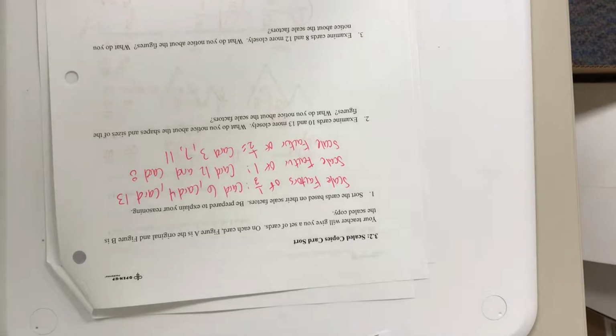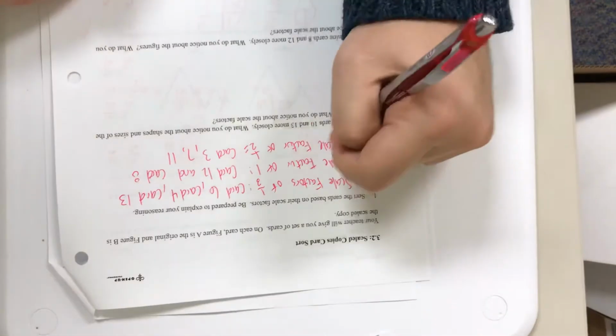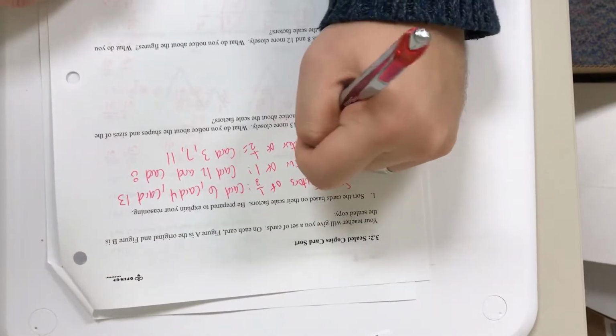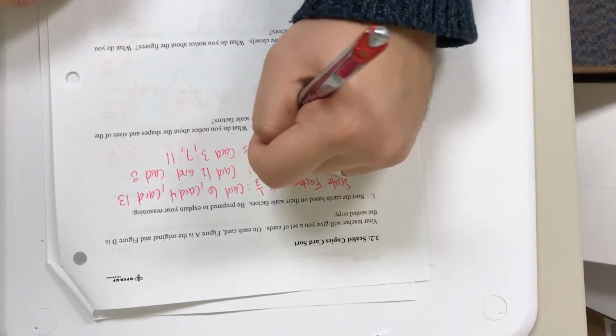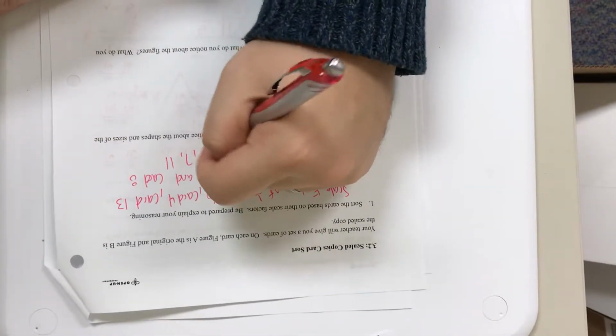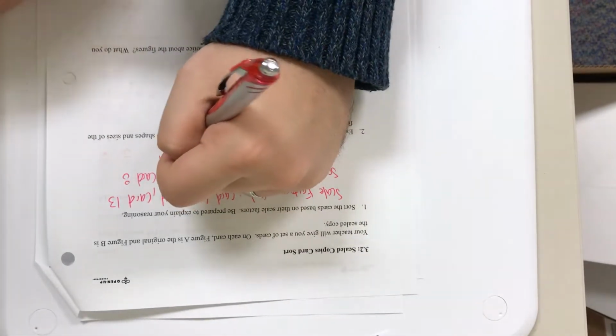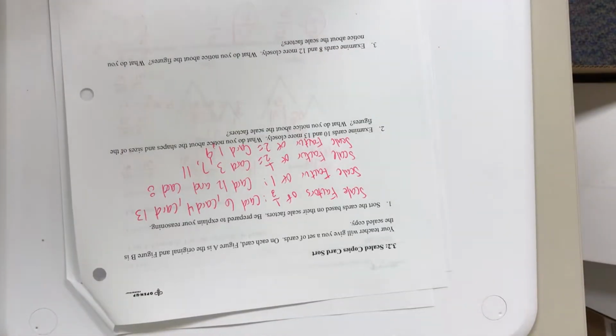Those all have a scale factor of 1/2. Scale factor of times 2. Scale factor of 2. I have card 1 and card 9. And then scale factor of times 3.